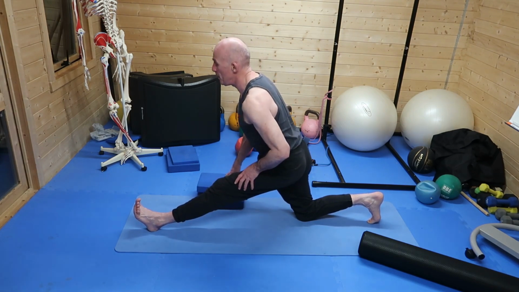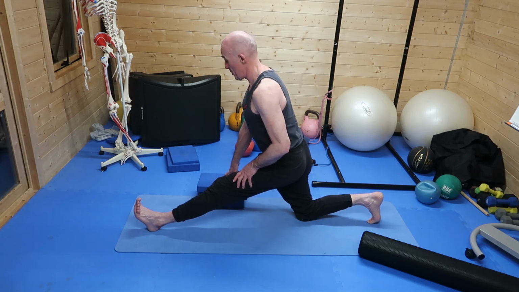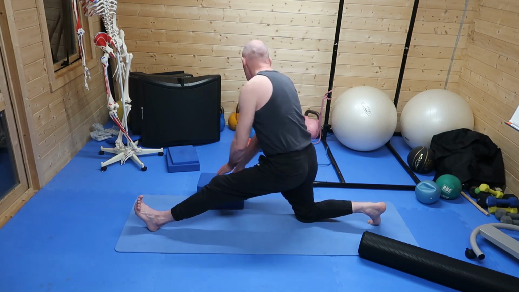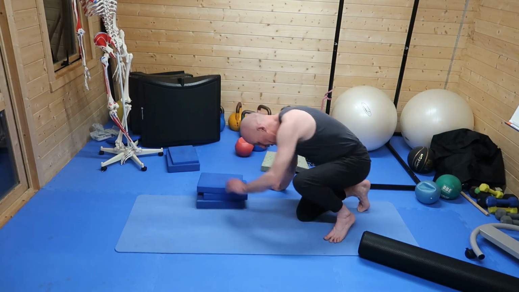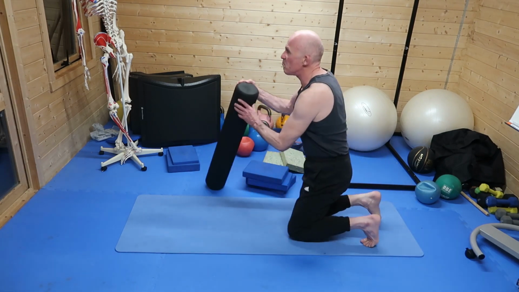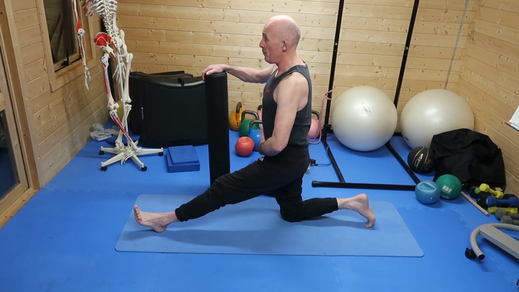One more, and then you can hold that in position for 30 to 60 seconds. As I say, you can have as many blocks as you want for support, or if you're happier, of course, you can bring in the foam roller, and that will make life even easier, this particular drill. So you see it there.